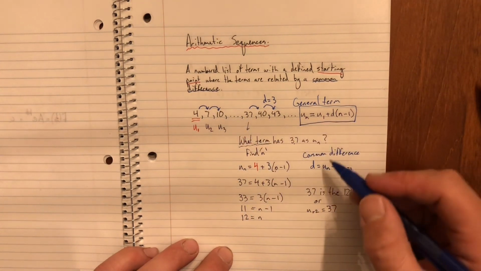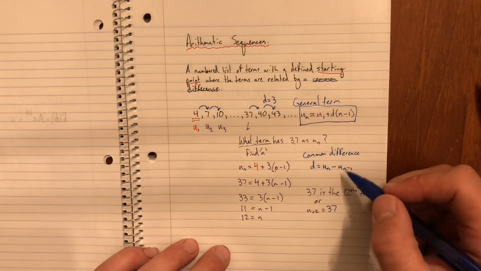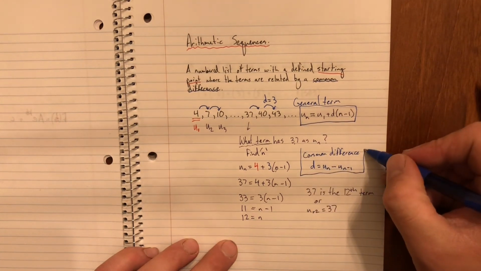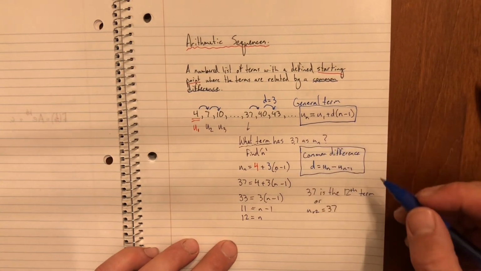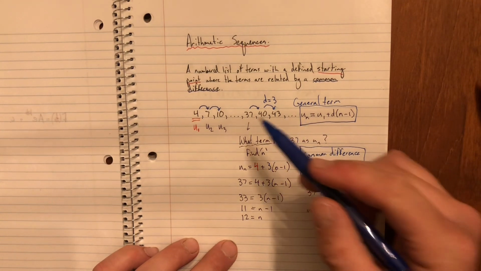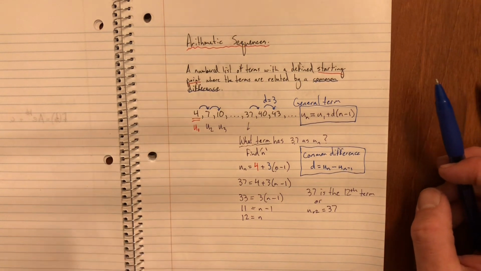It doesn't matter which term you pick, just as long as you subtract the one before, it should always be the same thing. And that's useful when you're justifying whether or not something is an arithmetic sequence or series, because you'll need to show that there's a common difference everywhere to show that it is such. And that's arithmetic sequences.